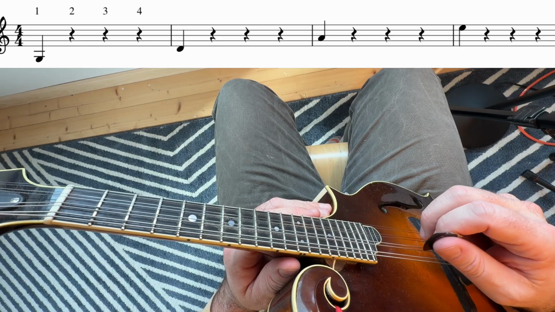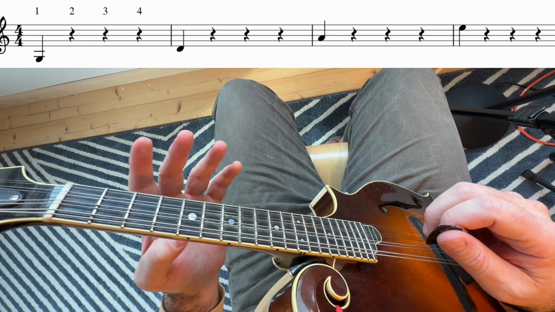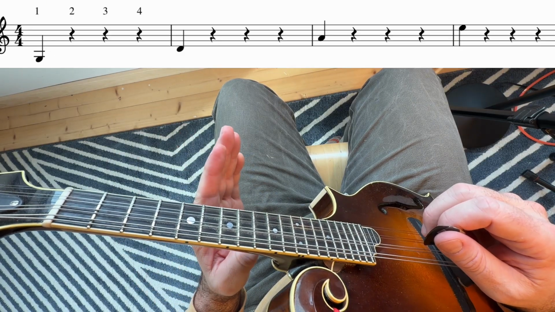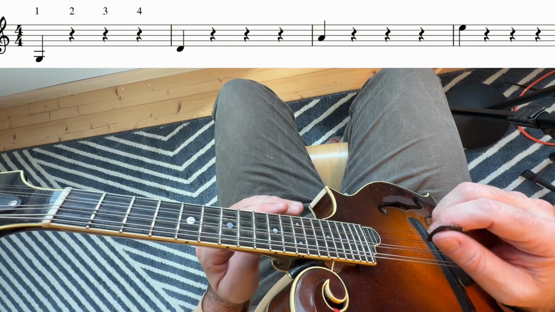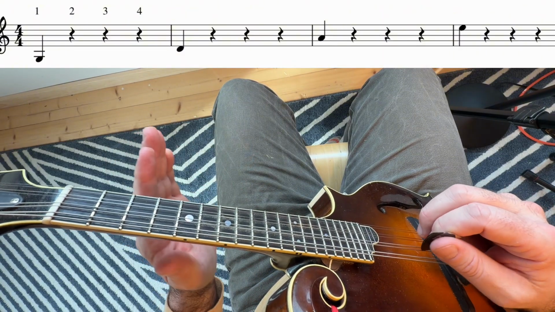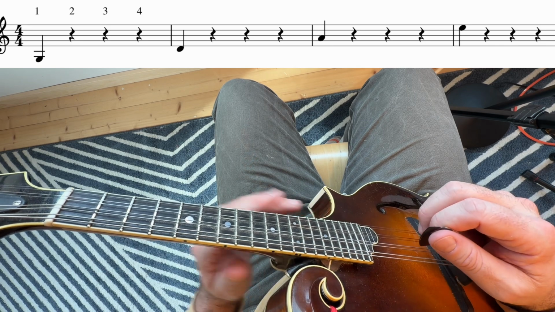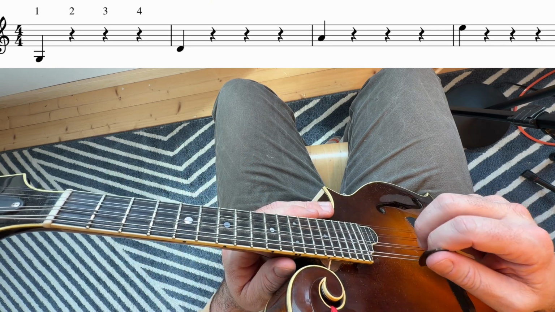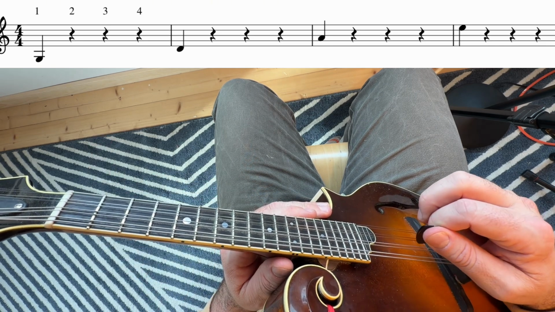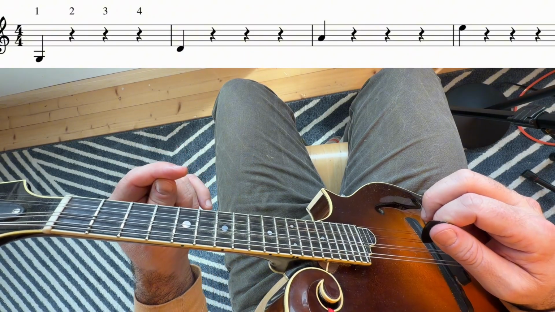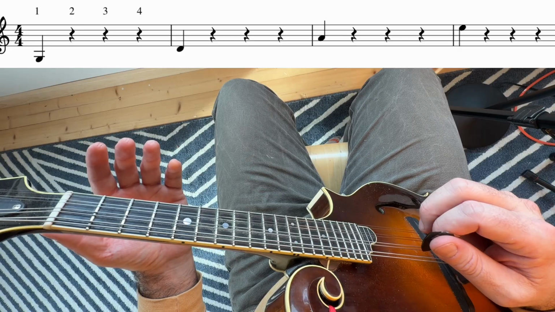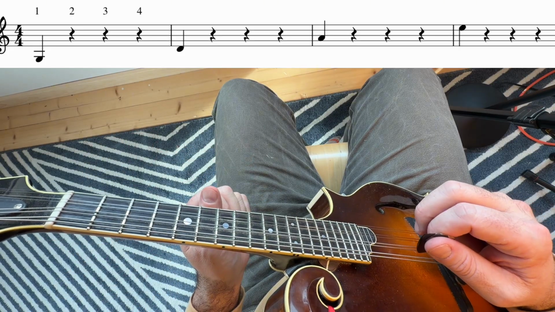So you're going to see 4 measures up above, and we're in 4/4 time, so there's going to be 4 beats per measure. And on the first beat of each measure, you're going to see a note. And each of those notes is going to represent an open string on the mandolin. So in your first measure, you're going to see a G note. That's down below the staff. It's 2 lines below the staff and 1 note further than that. That's the lowest note you can play on a mandolin in standard tuning.